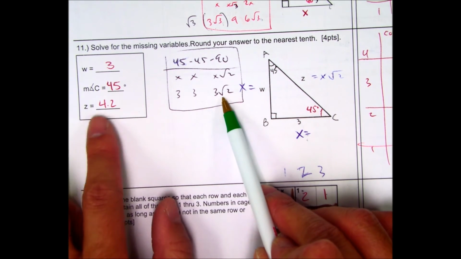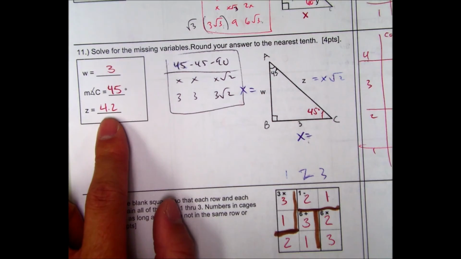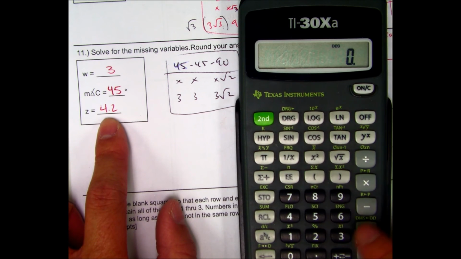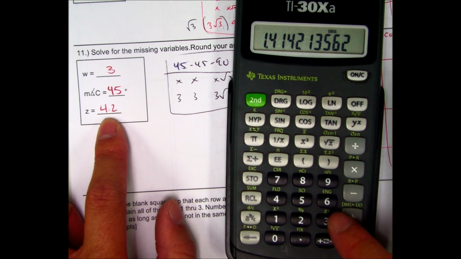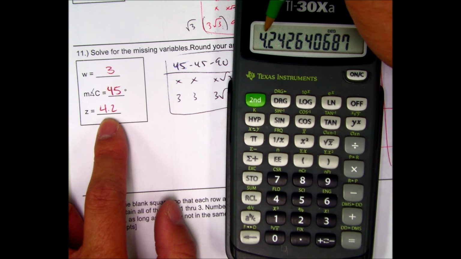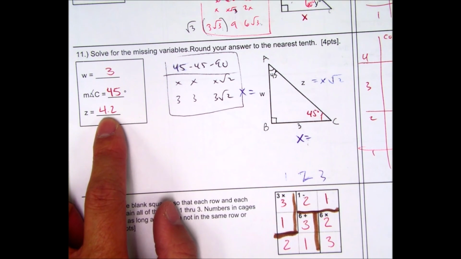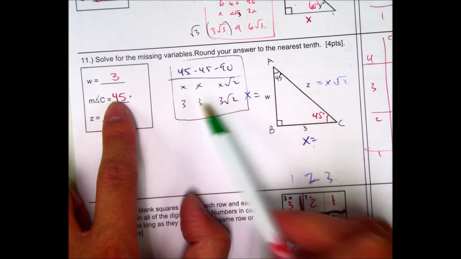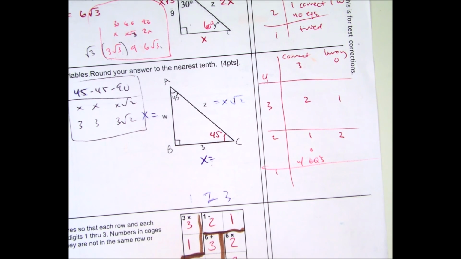Now here, this is not to the nearest tenth, so you just put it into your calculator. So I'm going to type in 2 times the square root, then I'm going to multiply that number by 3. And I need the nearest tenth, so this is the tenth. This number is not 5 or higher, so that'll remain 4.2. W is equal to x, which is 3. C is 45 degrees. Here is a grading scale for that problem.